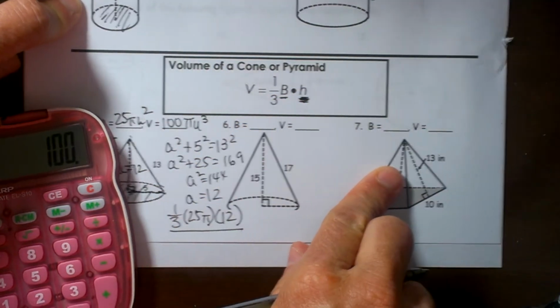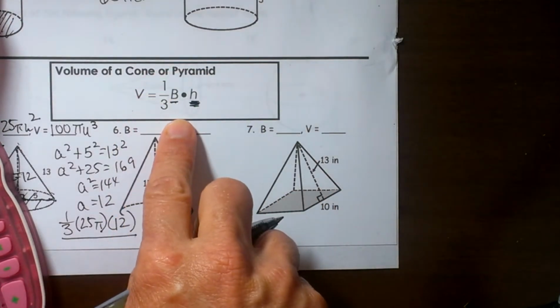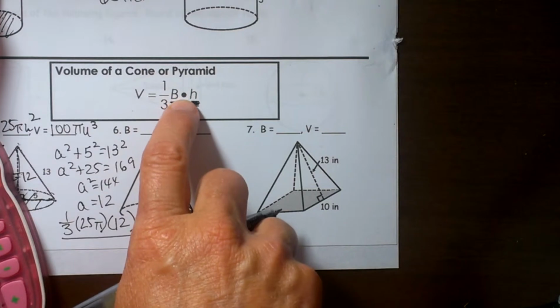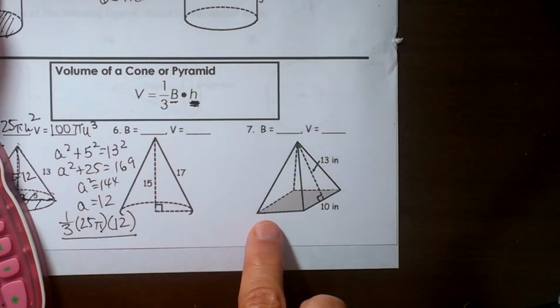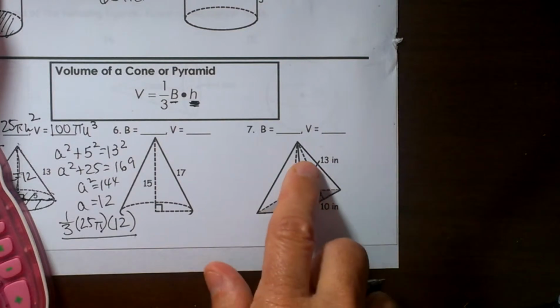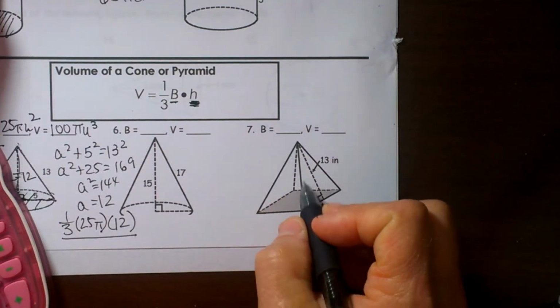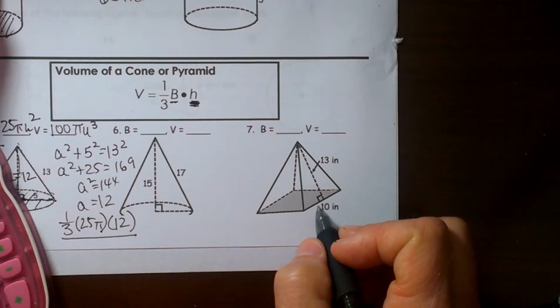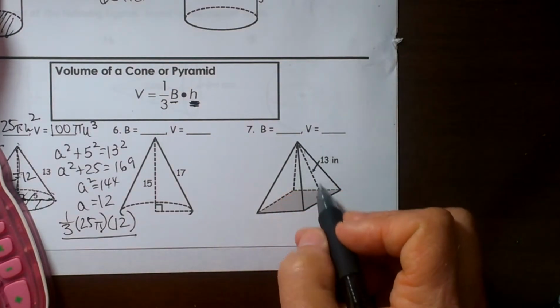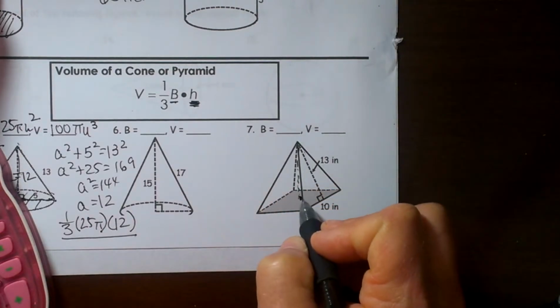So let's jump over here to a pyramid. Pyramid uses the exact same formula. The only difference is our base. Our base is no longer a circle on a pyramid. On this one, we are looking at this right triangle again. Okay, so we've got 13, and we're going to drop our altitude down.